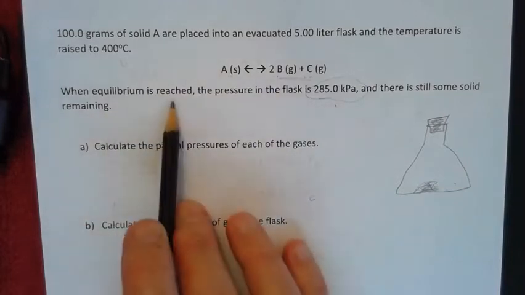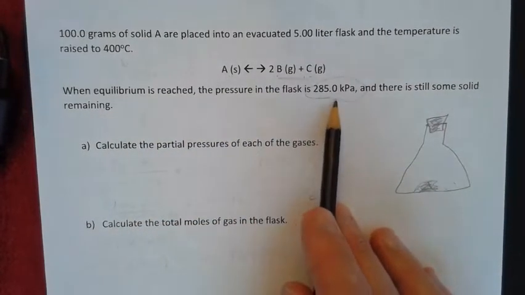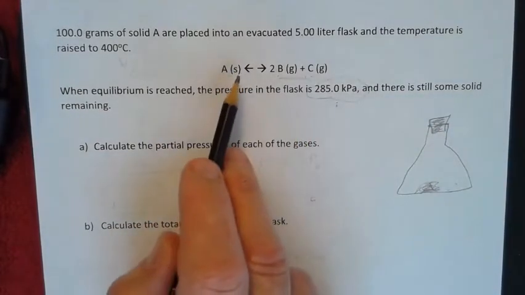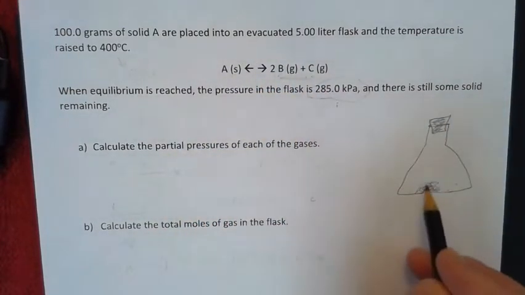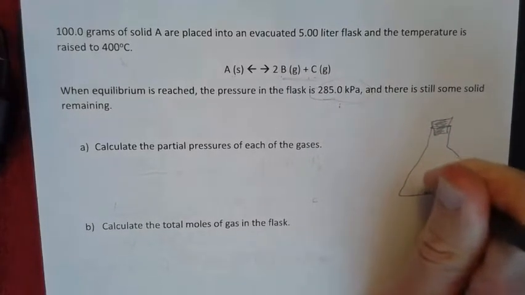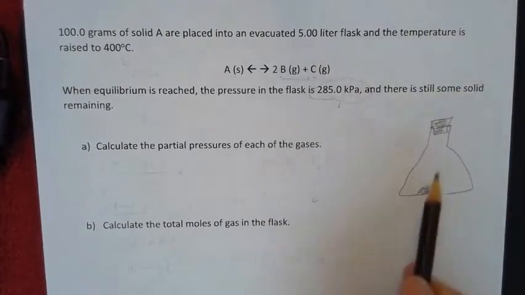And when the equilibrium is reached, the pressure in the flask is this, 285 kilopascals, and there's still some solid remaining. So that's important because this is telling you that the reaction did not go to completion, but that there is a lesser amount of solid now, probably less than 100 grams. We're assuming we used up some of that to produce those gases.